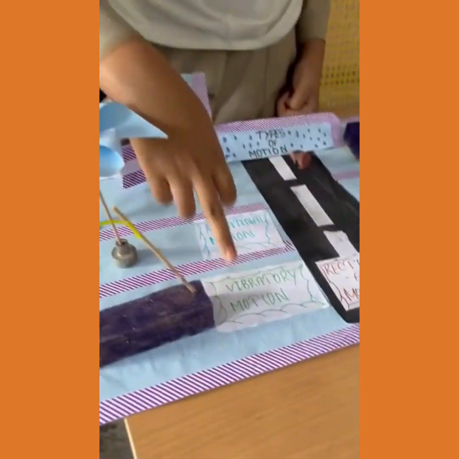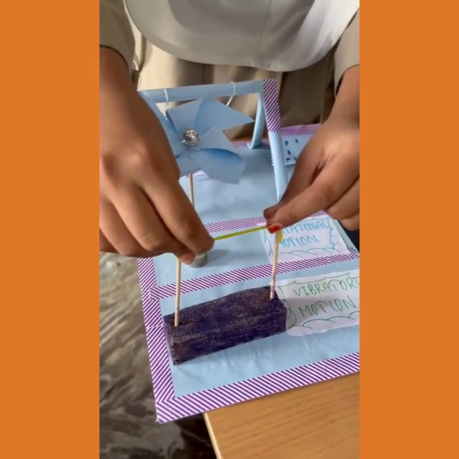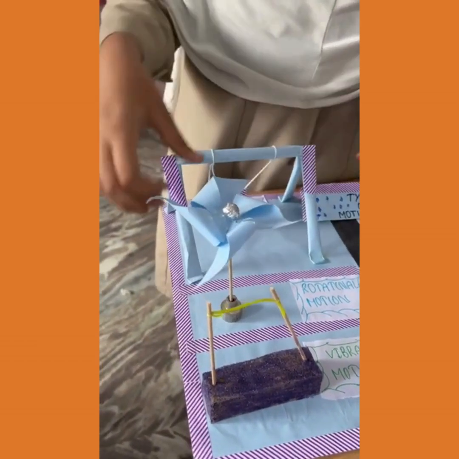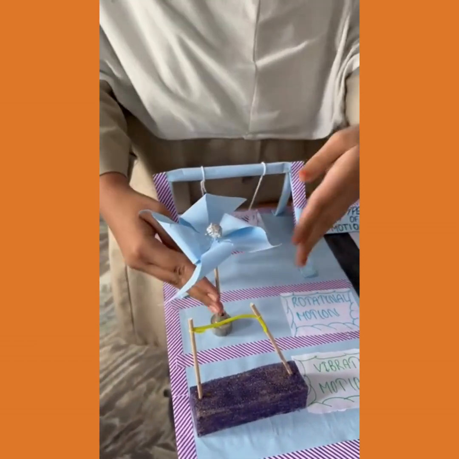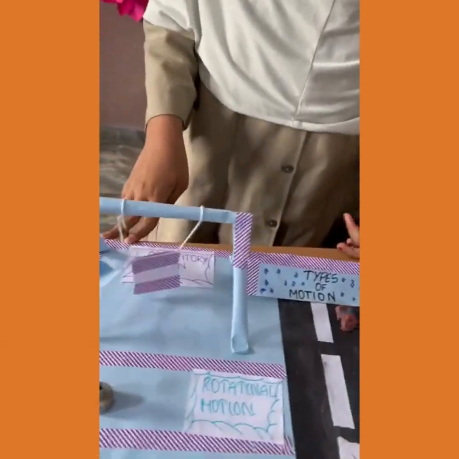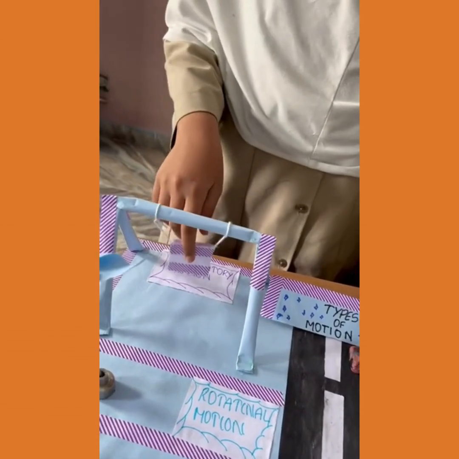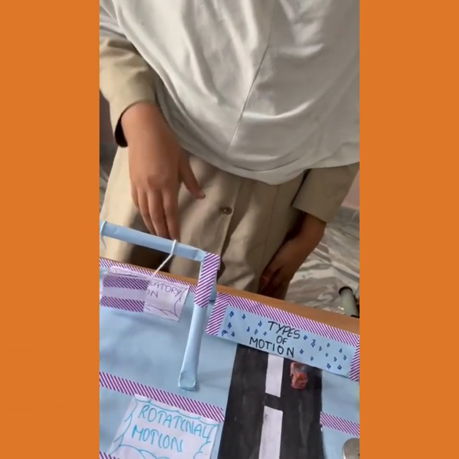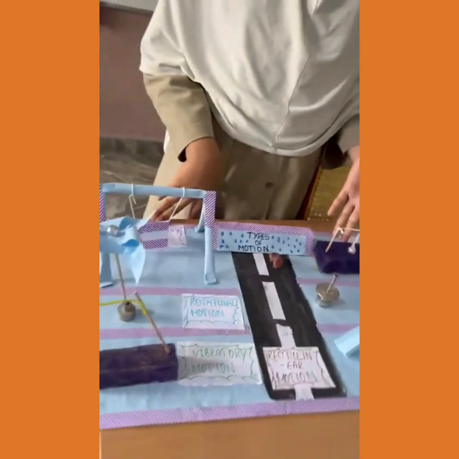Now, vibratory motion is something that if we just touch a rubber band, it vibrates and makes a sound. Now, rotational motion: we see it in fans, which rotate like this. And now we have oscillation motion. We find it in playgrounds, in a swing, and this is called oscillation motion. Periodic motion is also presented as a pendulum.